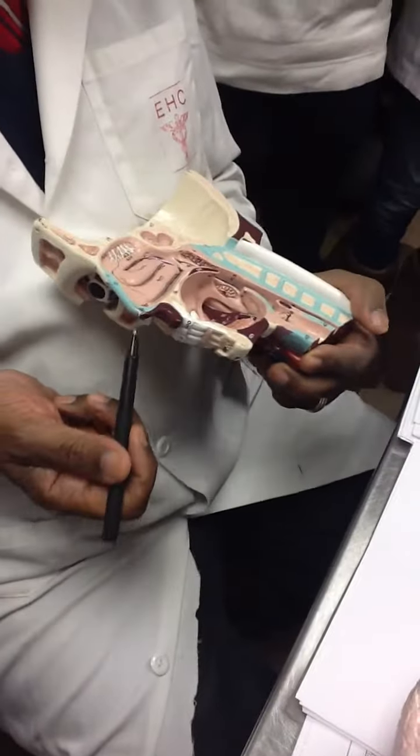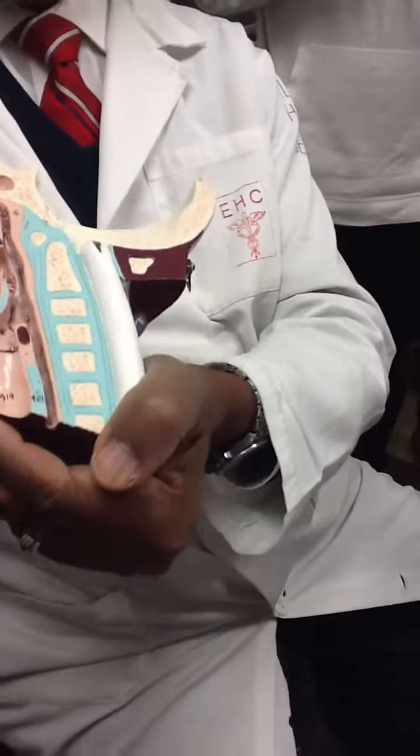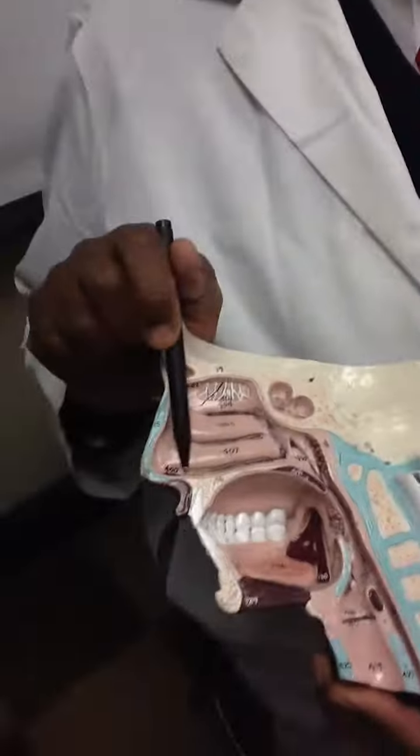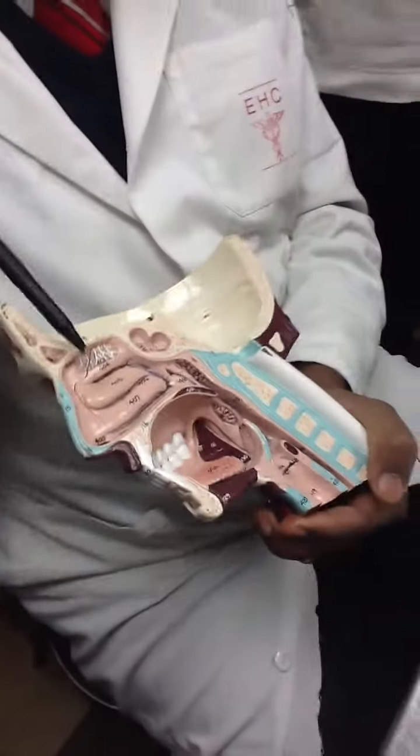The boundaries of the nasal cavity are the external nares. External nares are the nostrils right here. The air enters the external nares and enters the vestibule. This is the space called the vestibule. And then it enters the nasal concha.